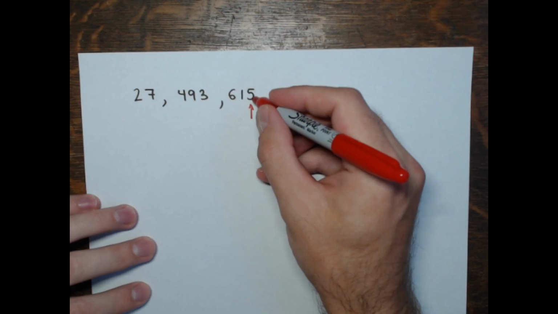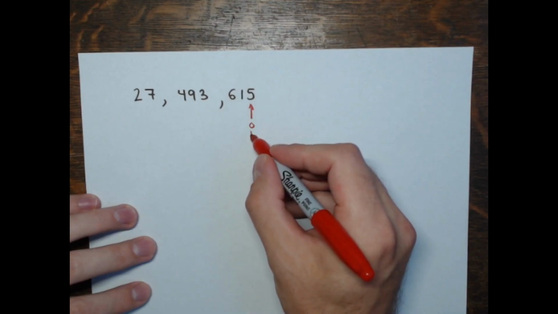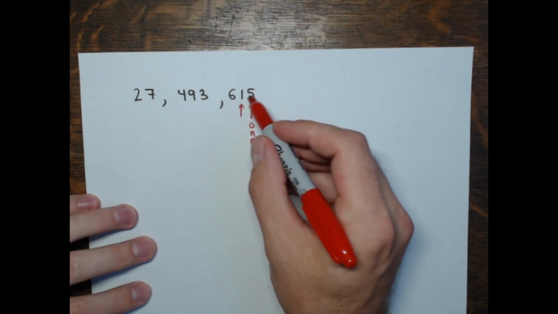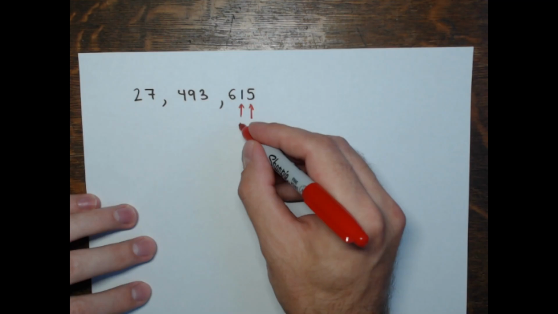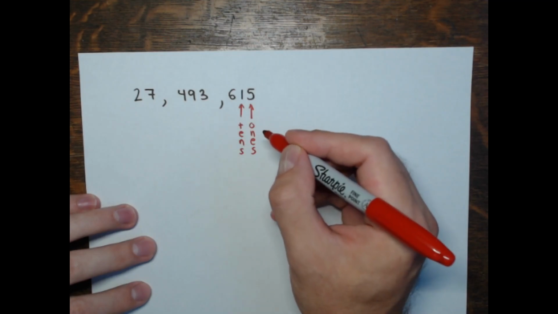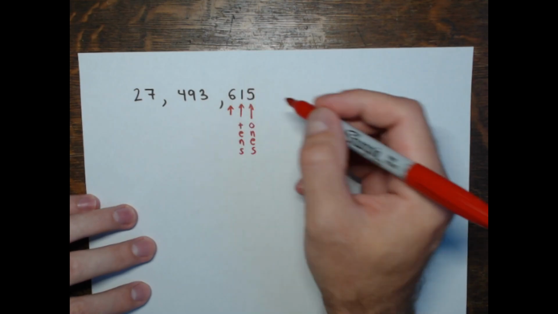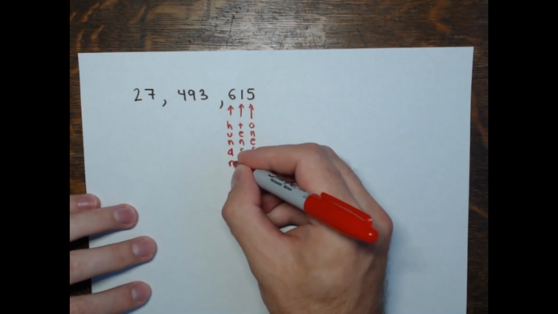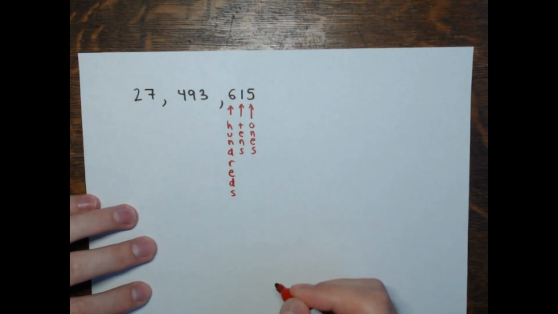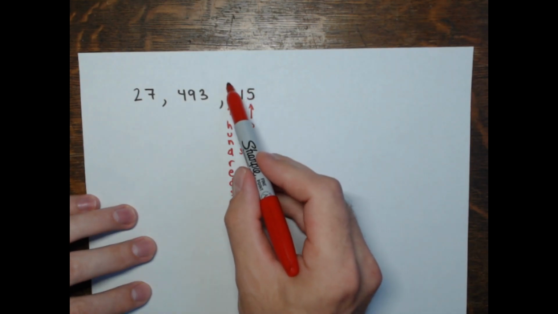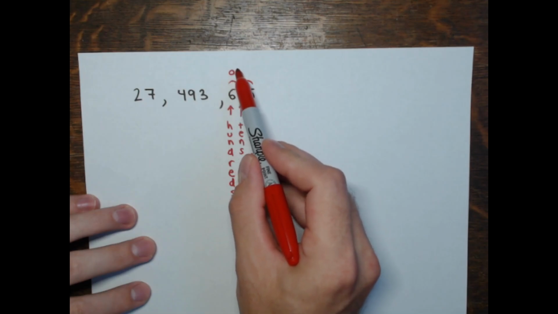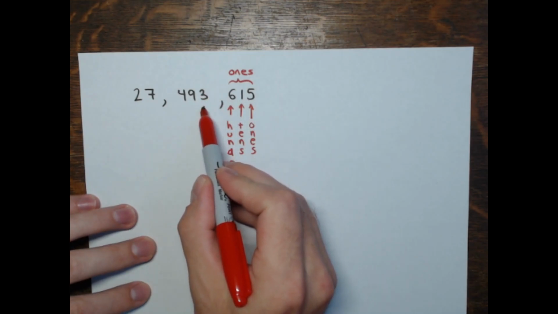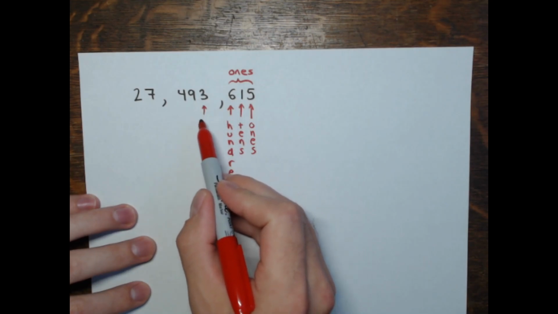Okay, so like this 5, right, that's in the ones place. The next digit over from the right, the 1, is in the tens place. The next digit over, the 6, is in the hundreds place. And again, these 3 are in the ones period. Then the 3, 10 hundreds is 1,000.